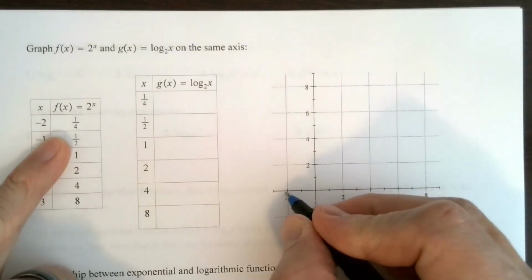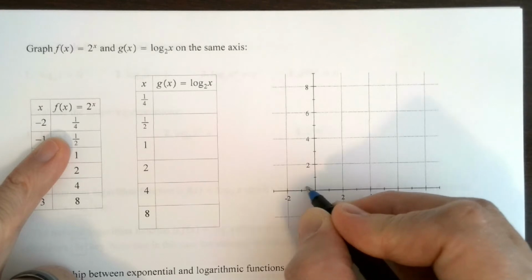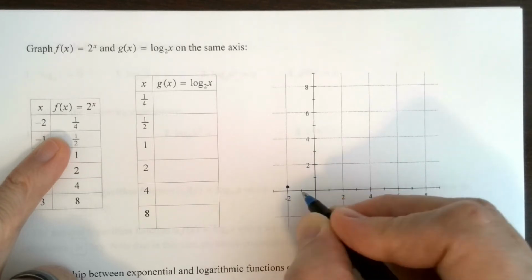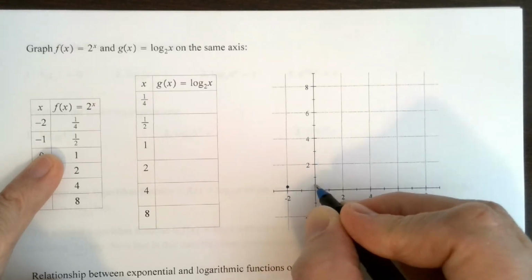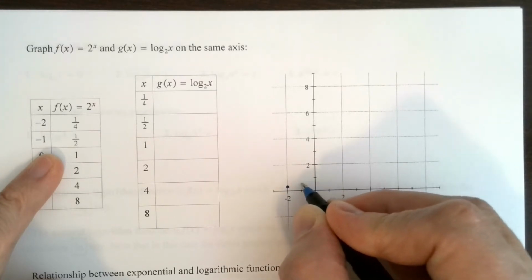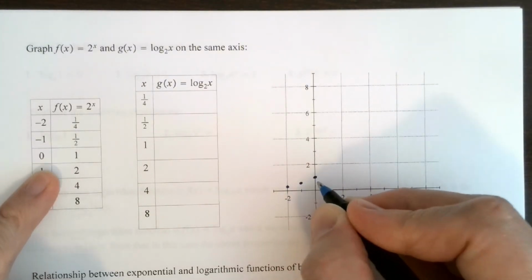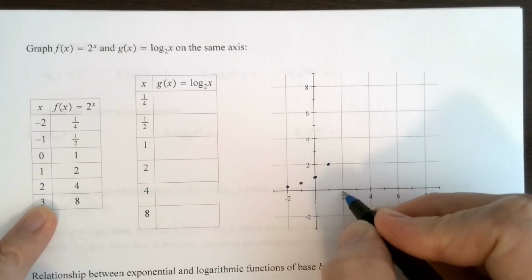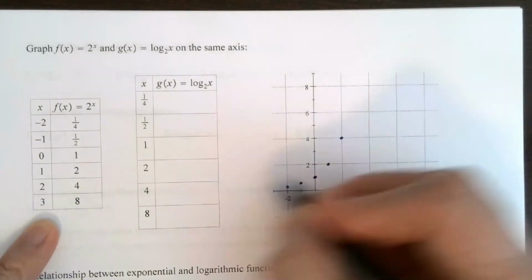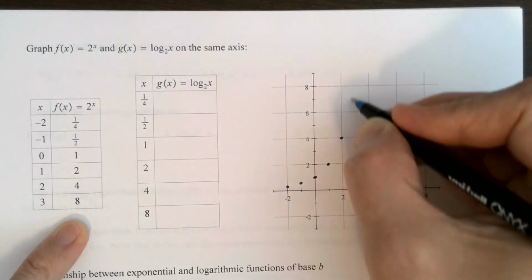At -2, be careful, this is 1, 2, so 1/4 is, here's a half, here's a fourth, and so at -2 we're at 1/4. At -1, we get a half, which is right there. At 0, we get 1. At 1, we get 2. At 2, we get 4. And at 3, 2 cubed is 8, so we go all the way up here.